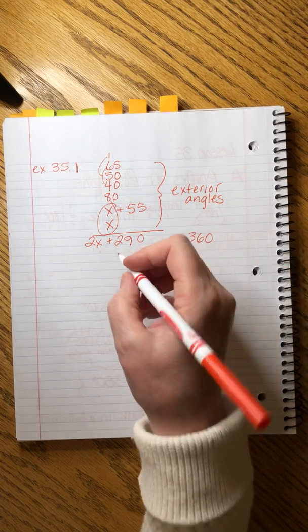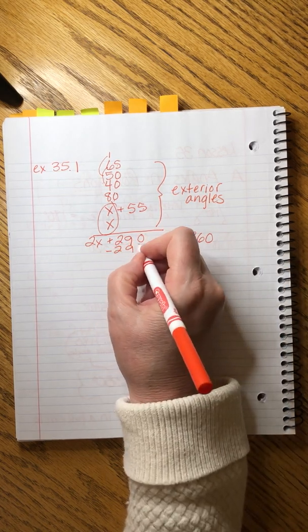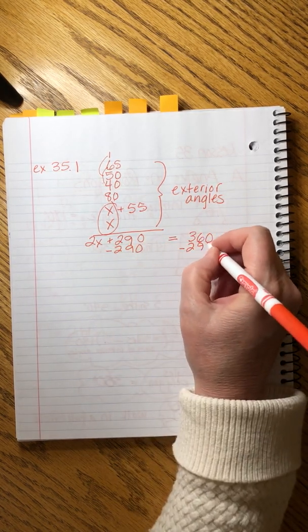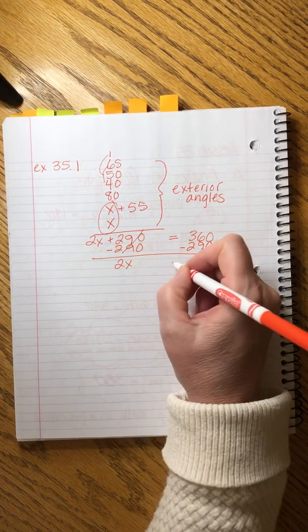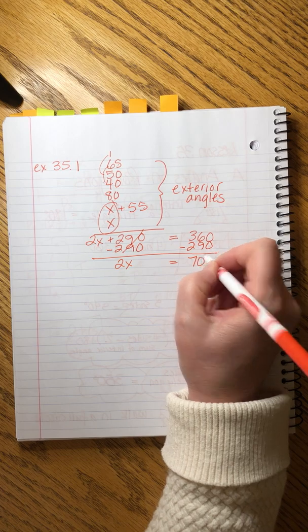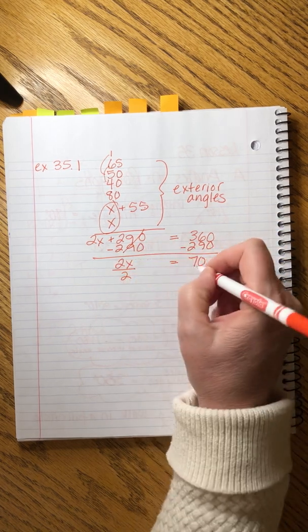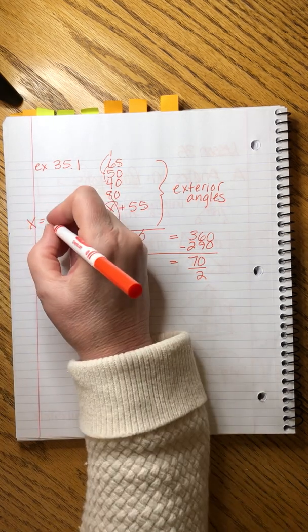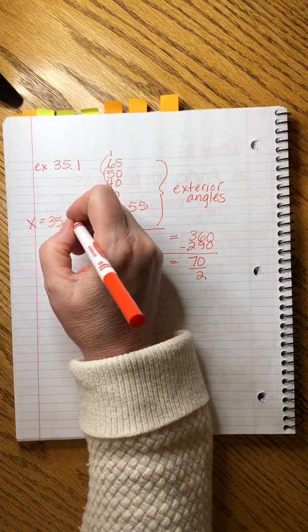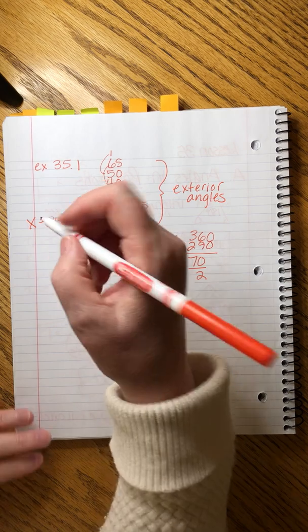And so now I just algebra the heck out of this. 2x equals 70, so x equals 35. Make sense?